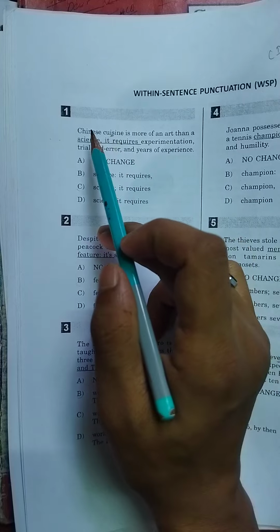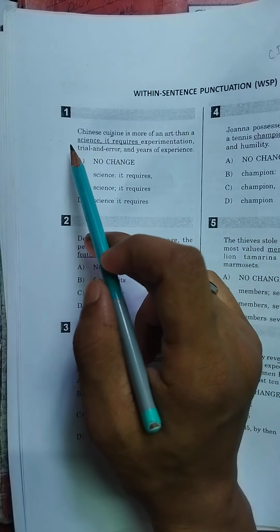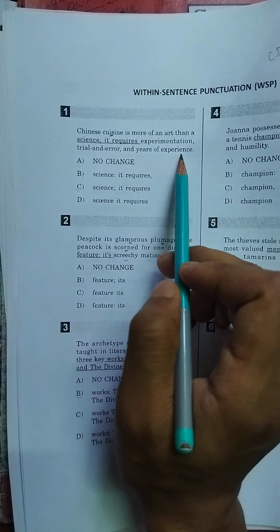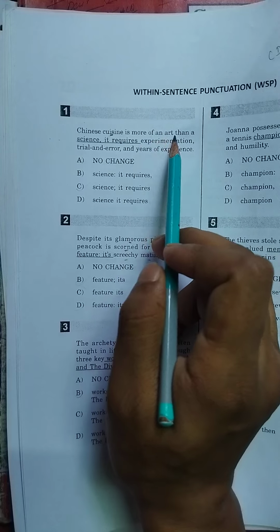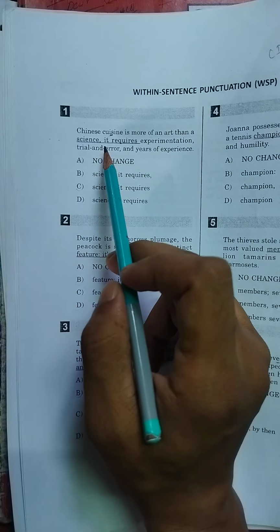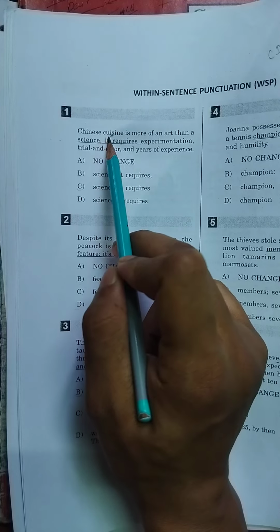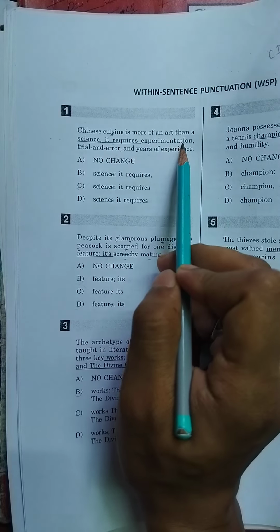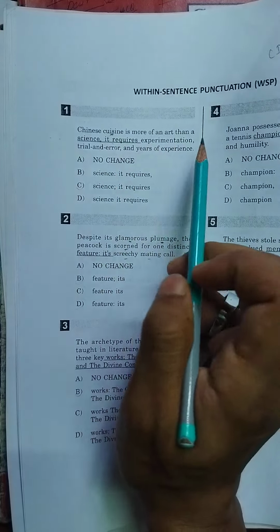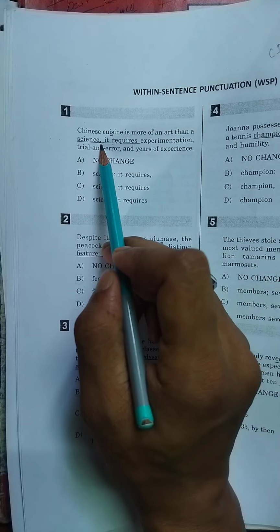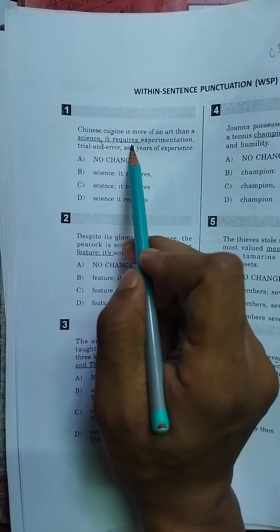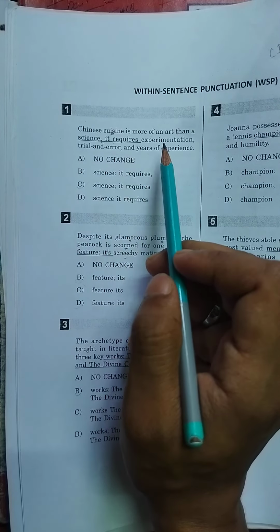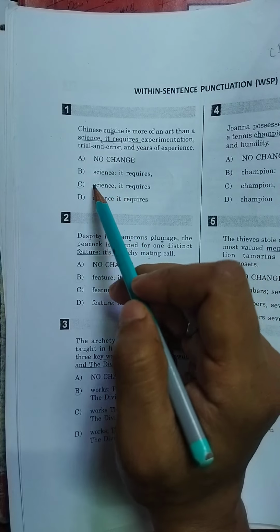Now practice some questions. Chinese cuisine is more of an art than a science. It requires experimentation, trial and error, and years of experience. Here, up to "more of an art than a science," Chinese cuisine is the subject, then the verb, and that word is the object. And after that, it requires experimentation, trial and error, and years of experience. Up to here these two sentences are independent clauses, and we have learned that two independent clauses are connected only by a comma and FANBOYS, or by a semicolon. So it is the right answer.